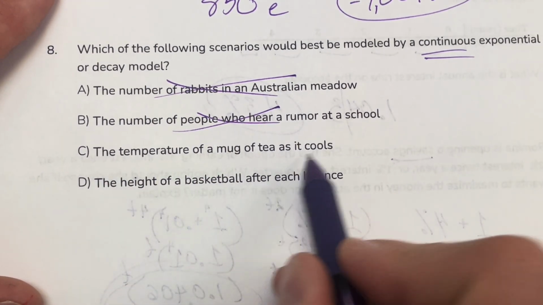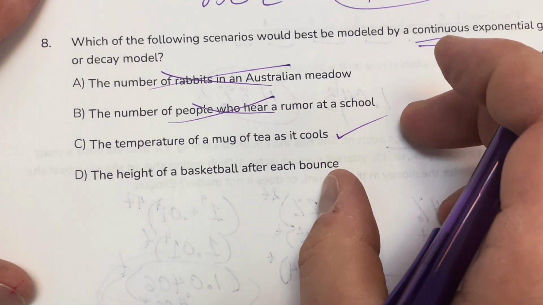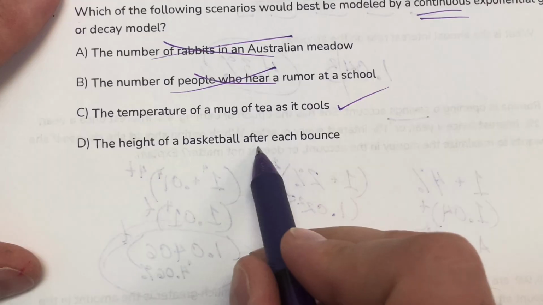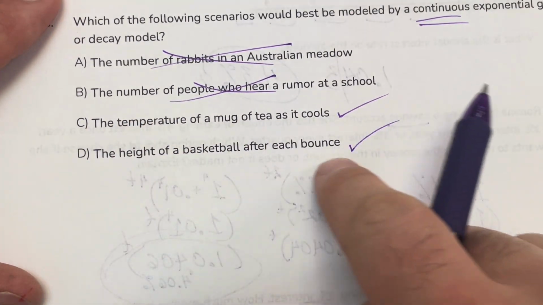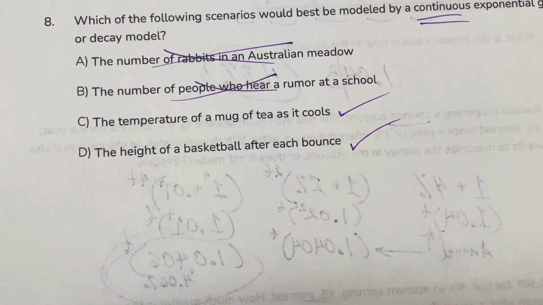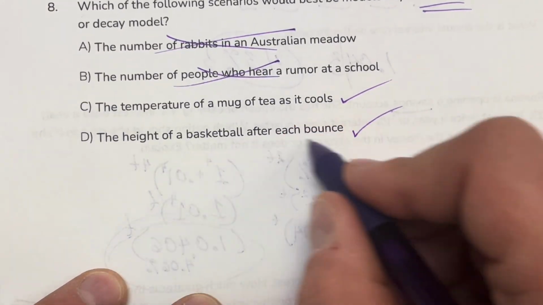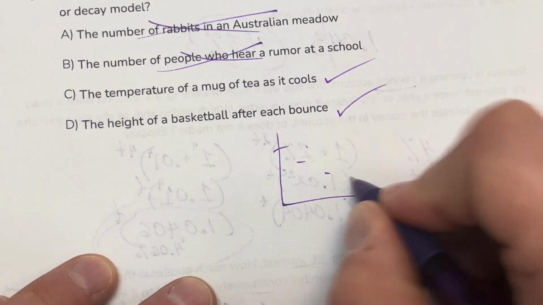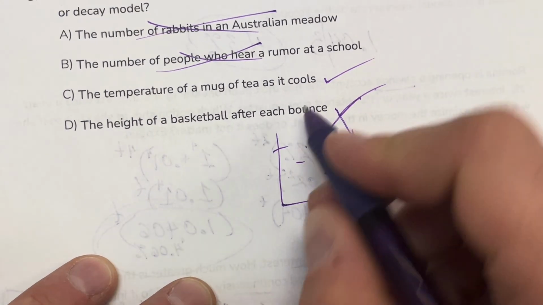The temperature of a mug as it cools. Absolutely. As the temperature is going down, we can reduce the amount of time to be infinitely small to calculate that. The height of the basketball after each bounce. Let's think about that one. No, the height after each bounce. This is after each bounce. So we're going to have a bounce, then a bounce, then a bounce, and we don't care about the heights in between. That is a no. The only answer is C.